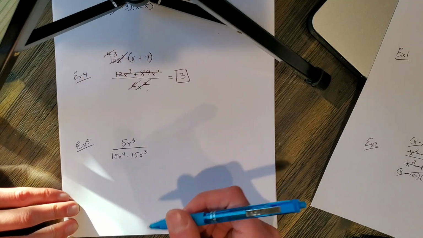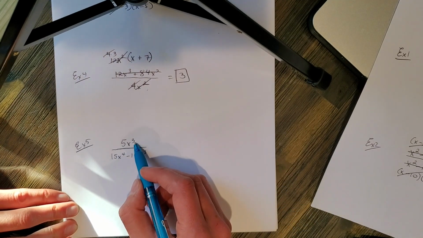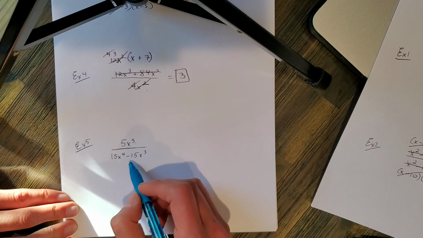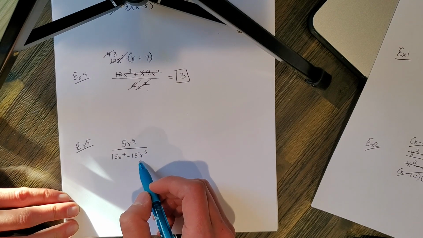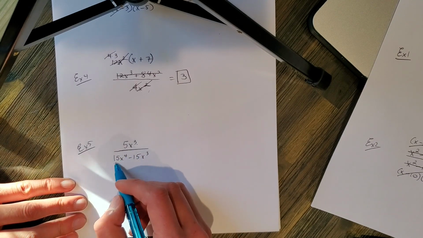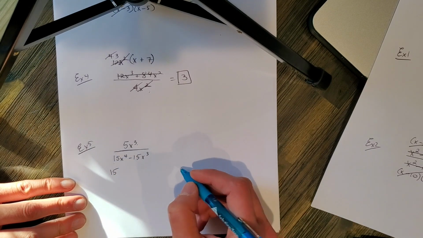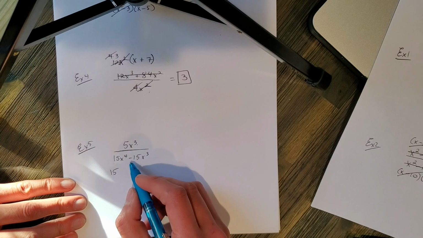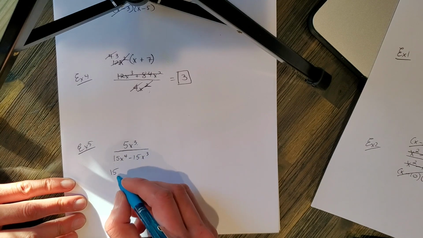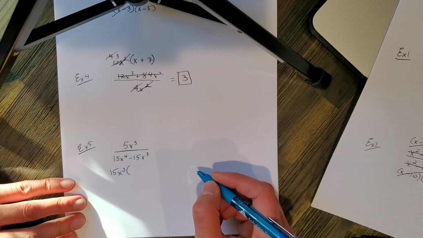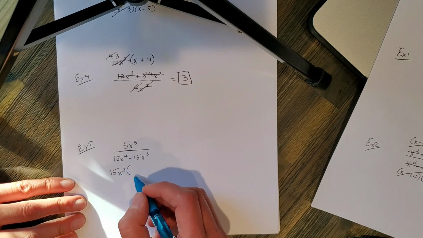Alright, last one here. Once again, we have a monomial in the numerator, but this time the binomial is in the denominator. So let's go ahead and factor out the denominator. Notice they both have 15, so that means I can factor out a 15. And then from the x powers here, we can factor out x to the third. And so that leaves us with, well, let's undistribute here.